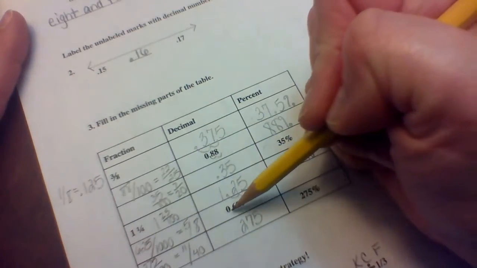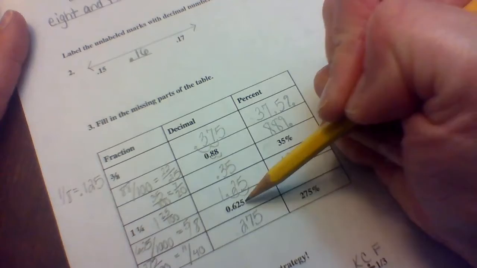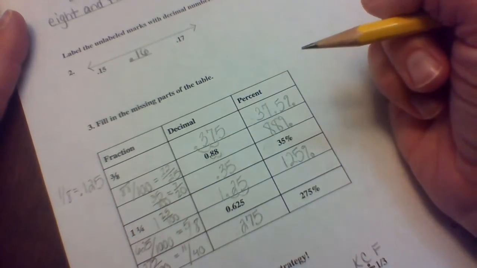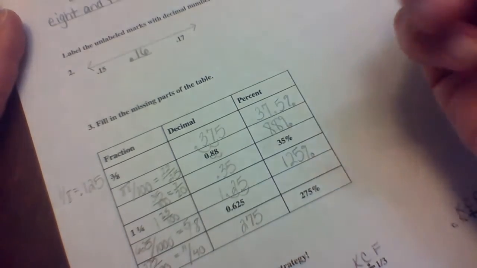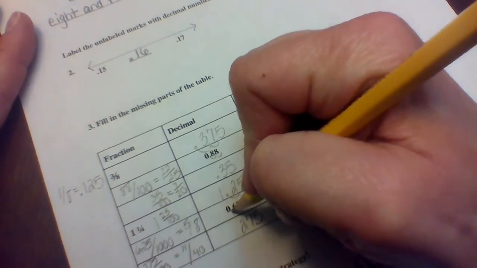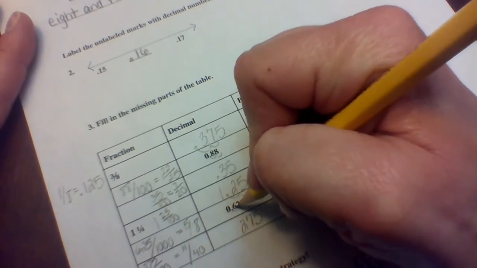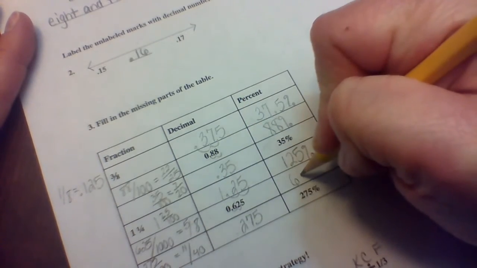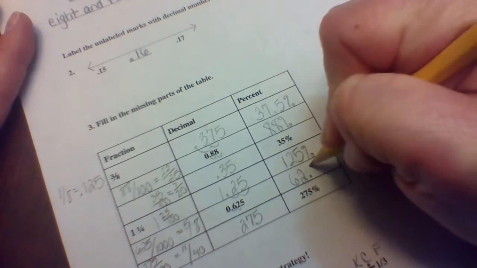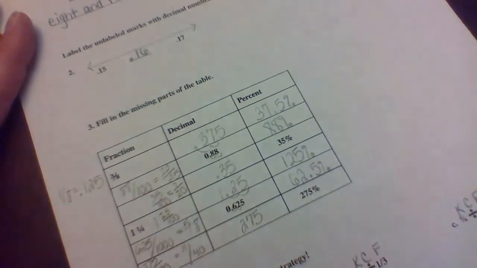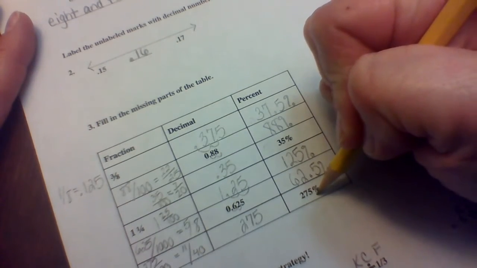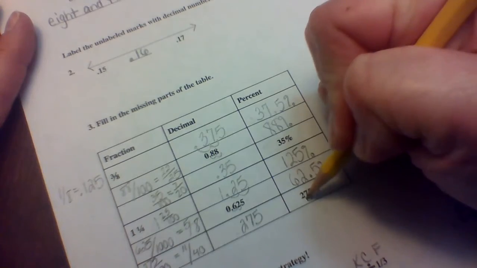Next one, 625 tenths, hundredths, thousandths over 1,000 is actually reduced down to 5/8. And as a fraction to decimal to percent, if I move this decimal over, there it is as a percent. And the last one here that I goofed on, I needed to remember to change this percent over to a decimal.